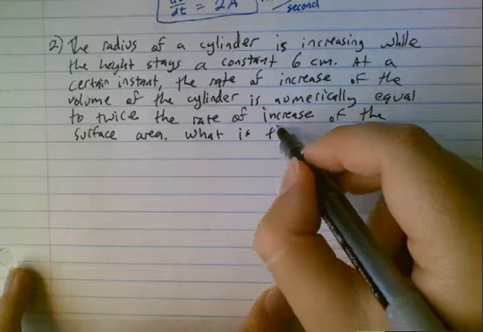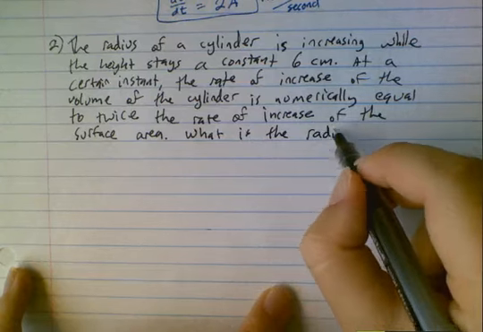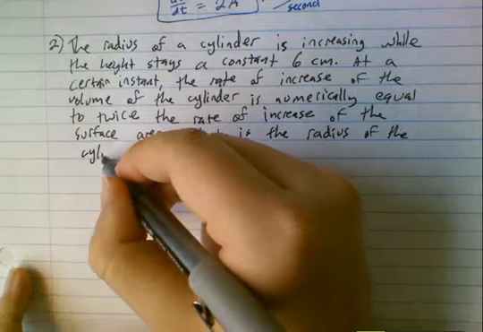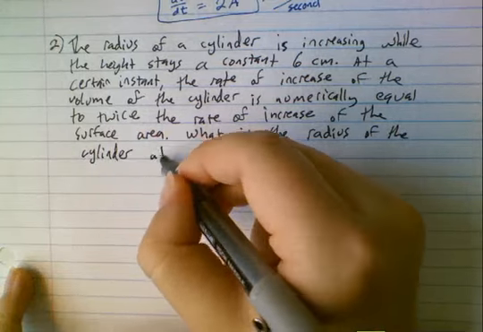What is the radius of the cylinder at that instant?